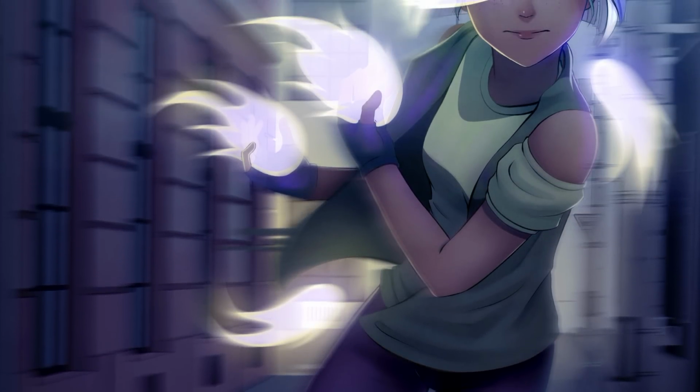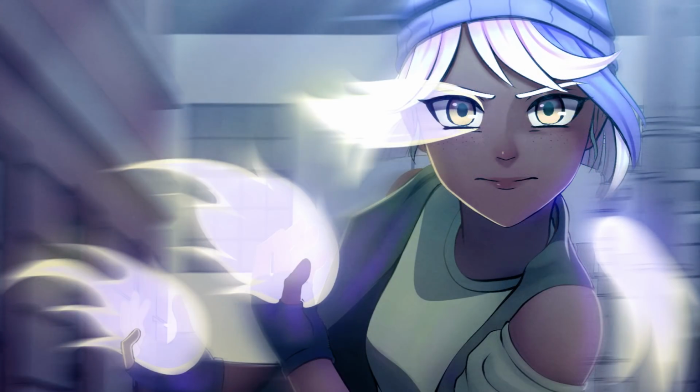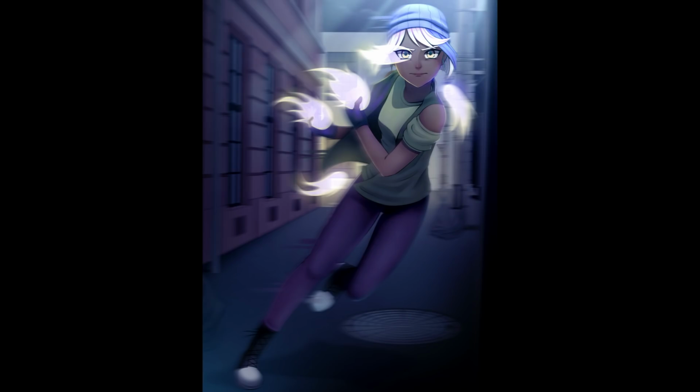And here we go. Here's my finished picture of Kelly. Thank you so much to Mariana123P for submitting your character. She is really cool and encouraged me to try new things with this illustration.